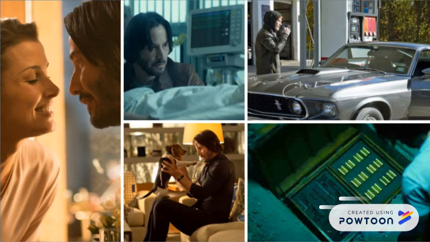Now we're introduced to John Wick in a new light. John Wick is actually a part of an assassin's guild. He goes on an escapade to get revenge.